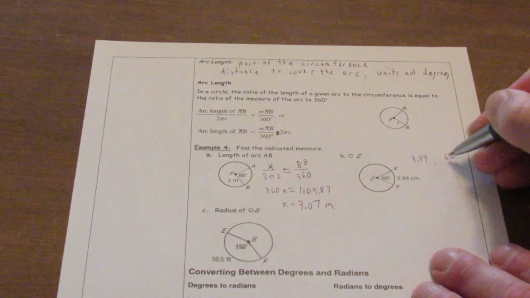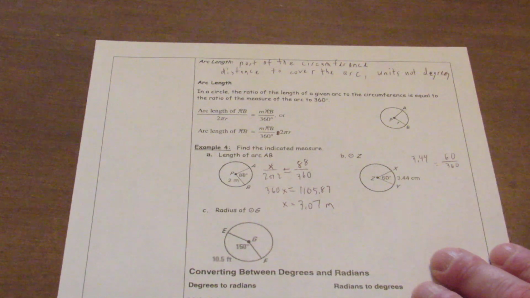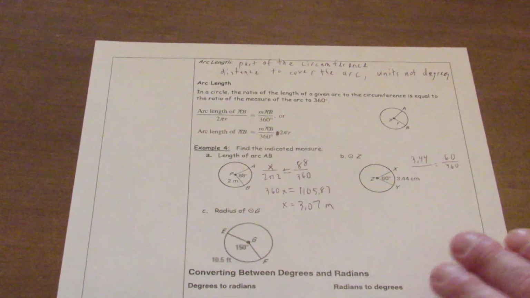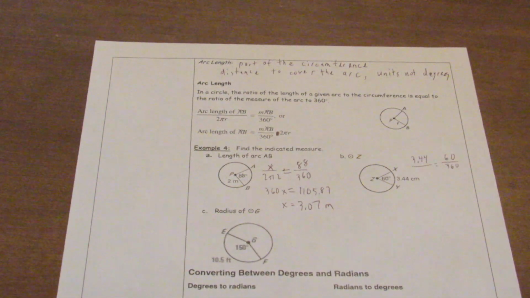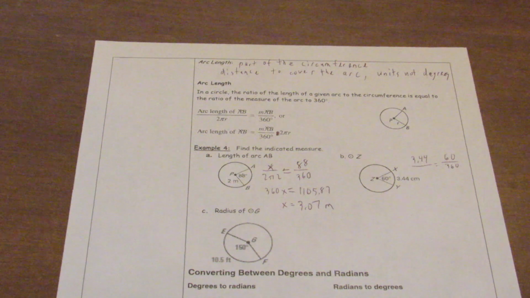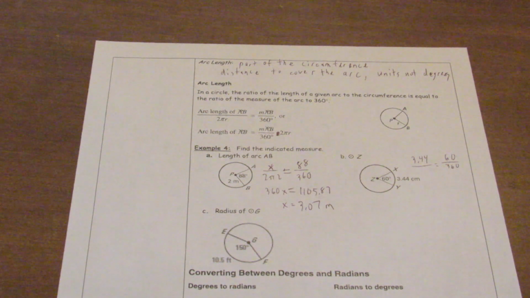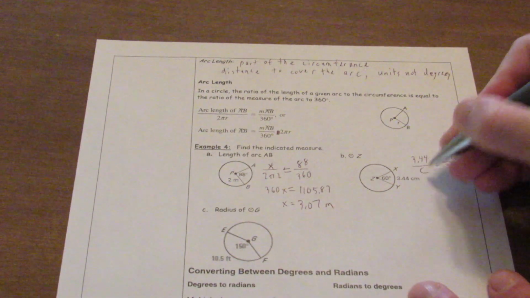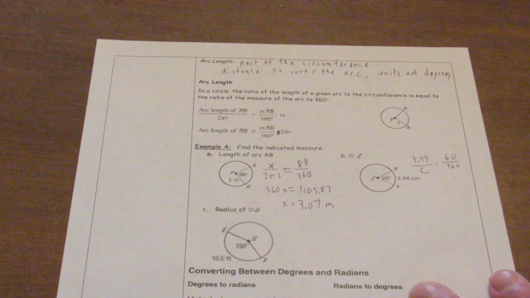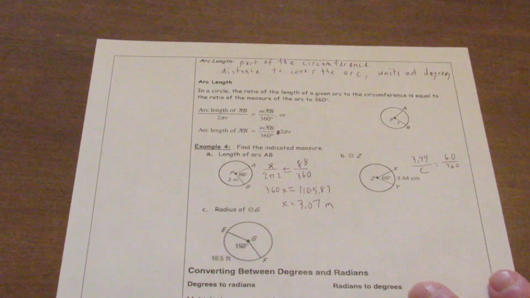Then I have 60 over 360. Now I can write 2 pi r here. A lot of times when people do that, they continue to solve for r, which is not what they're asking me for here. It's not a problem if I notice it, because I can plug r back in. But I'm going to replace that with c, and then I don't need to worry about it.